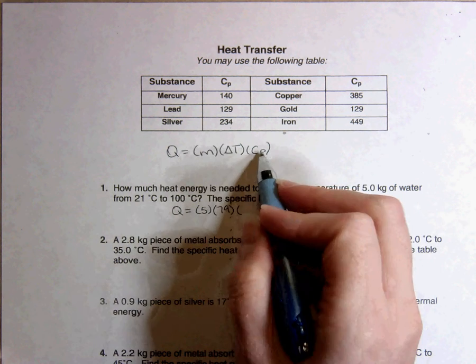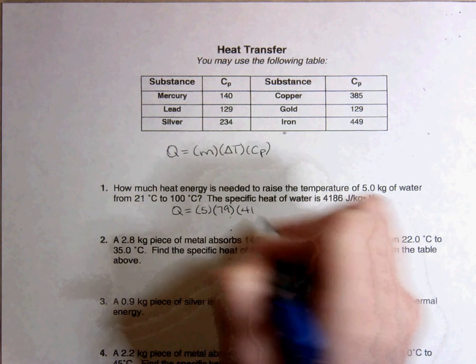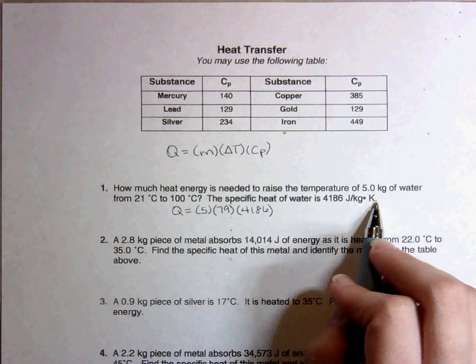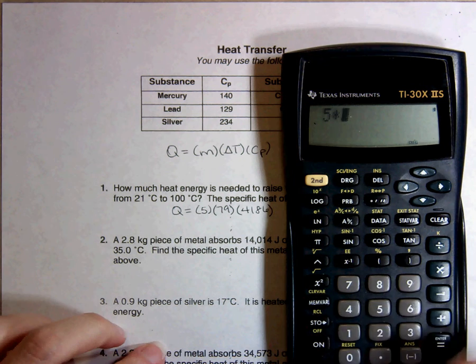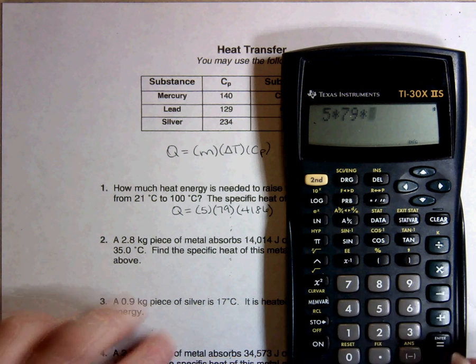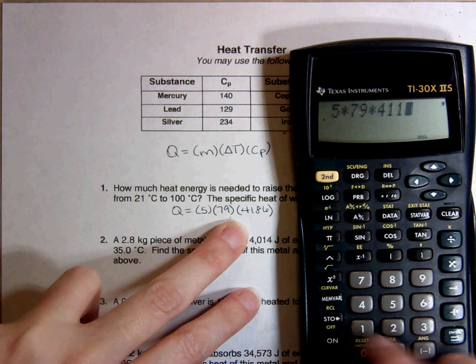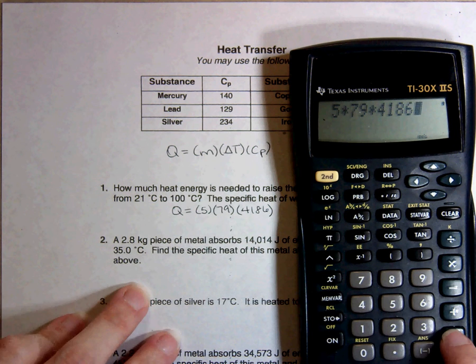And then times the specific heat of the substance, and for water, it's 4,186 joules per kilogram Kelvin. So I'm going to plug this in. 5 times 79 times 4,186. Sorry, I didn't see the 6 there.